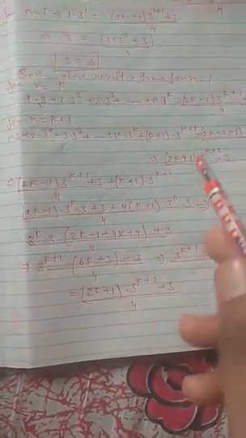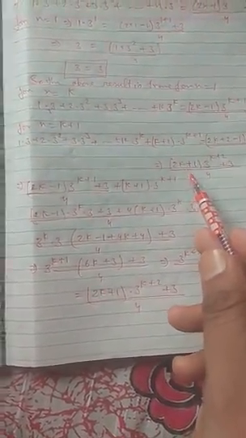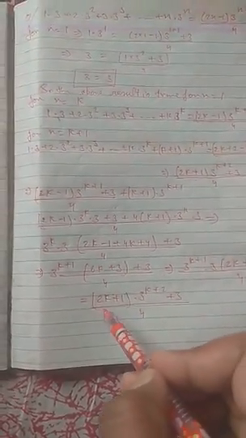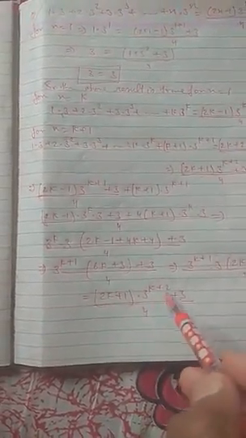This was the required result in the right hand side of the k plus 1 term, and the same result we have in the left hand side for the k plus 1 term.